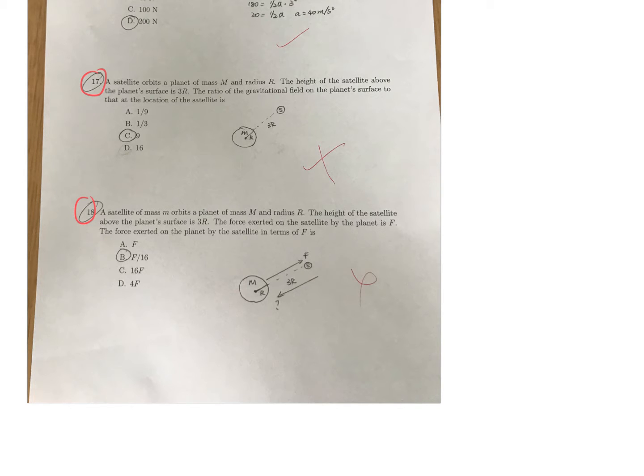This is for an AP Physics class, and it looks like we have some problems we need to address here. So let's see. A satellite orbits a planet of mass m and radius r. The height of the satellite above the planet's surface is 3r.